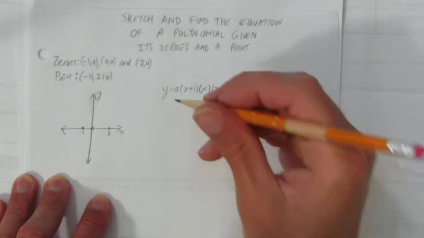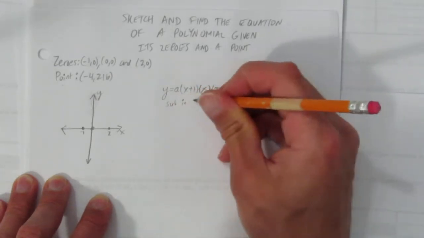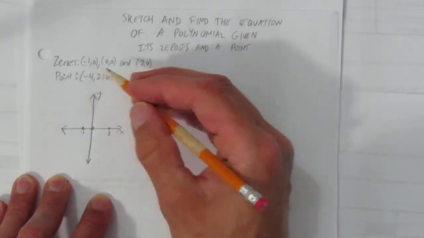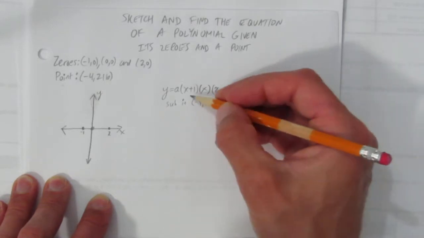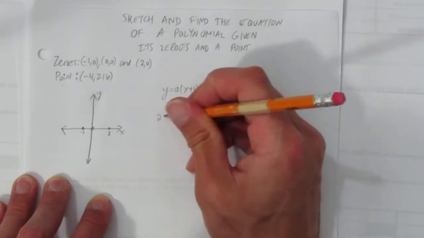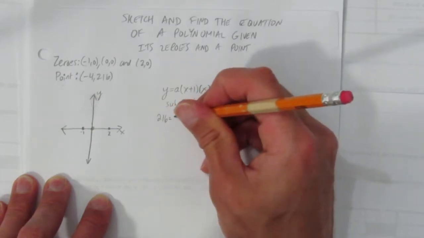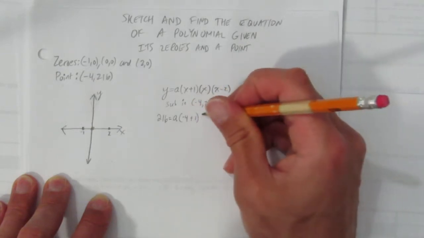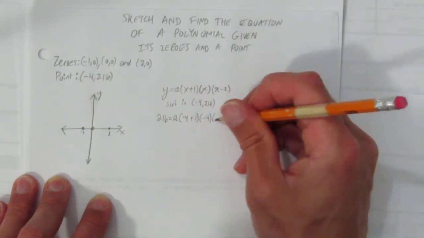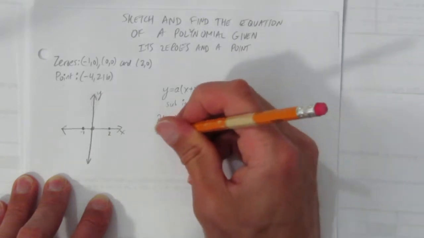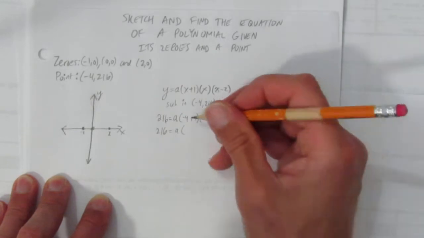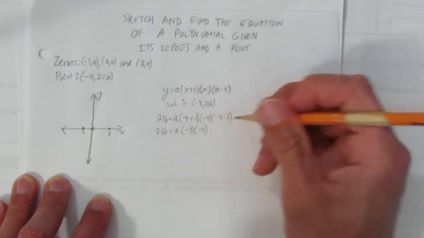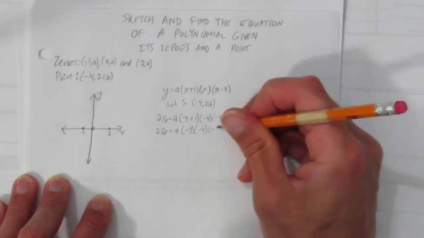And what we're going to do now is sub in the point we're given, (-4, 216). You can't sub in one of the zeros again. You already used that for the factors. So you got to sub in another point. This 216 is the y. And we're going to solve for the a value by using this -4 as the x. So -4 plus 1, and just -4, and then -4 take away 2. So we get 216 equals a times, you can use a calculator or do it in your head, -4 plus 1 is -3, just -4, and -4 minus 2 is -6.